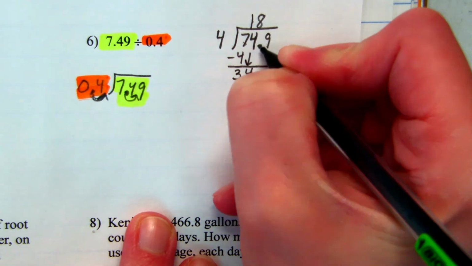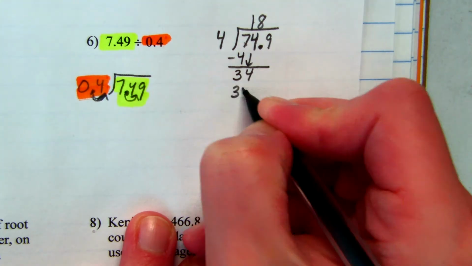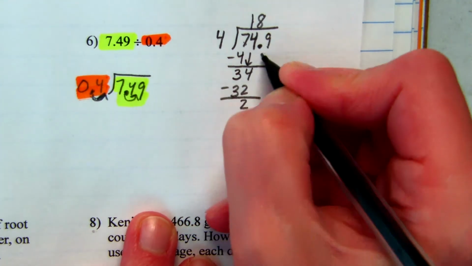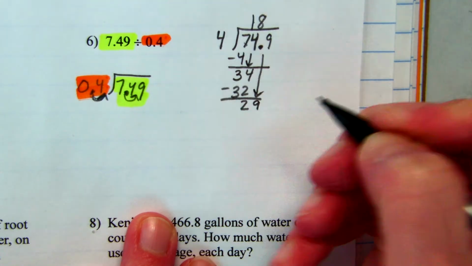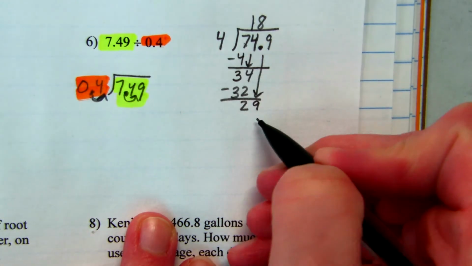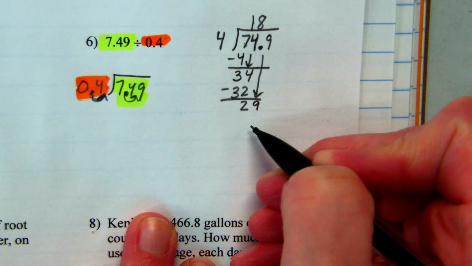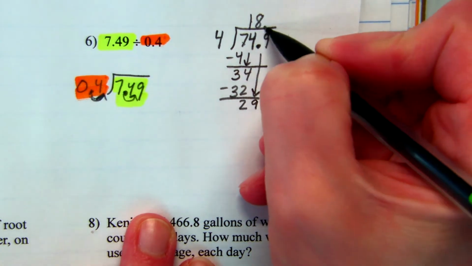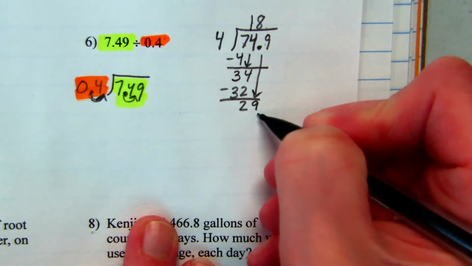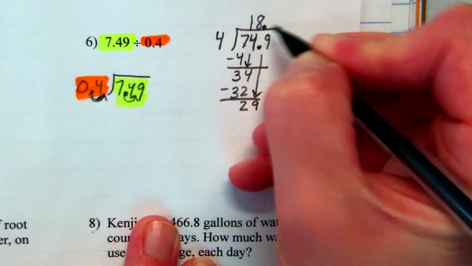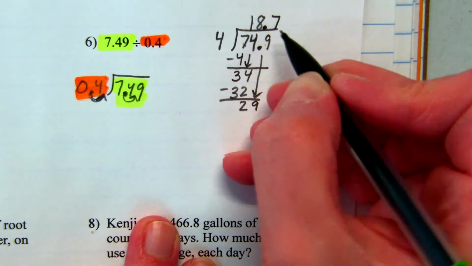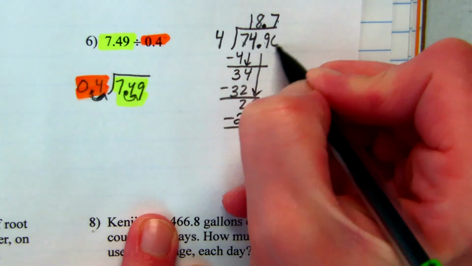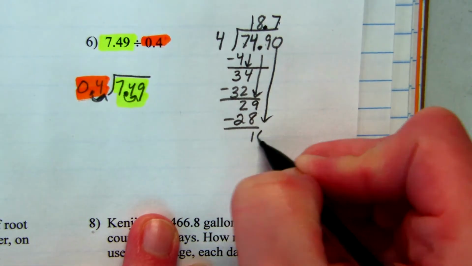This is still before the decimal point. 8 times 4 is 32. So 4 minus 2 is 2. And I'm going to bring down the 9. How many times will 4 go into 29? 7 times. Now look, I forgot to put a decimal point up here, but I know because I'm using that 9 after the decimal that this 7 needs to come after the decimal point. So 7 times 4 is 28. We'll get a 1. Bring down the 0.